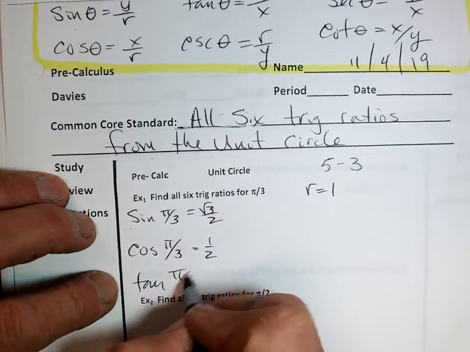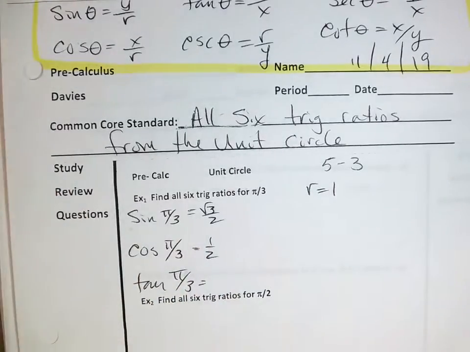Tangent of pi thirds. Well, tangent is really going to be my y over my x. But we already did the work, right? We already did this divided by this, and the answer is right there. Square root of 3. Makes it easy for us, right? We've done the tangents. Okay, square root of 3.